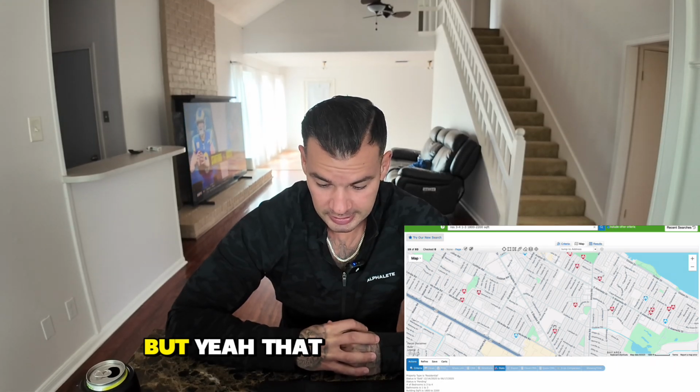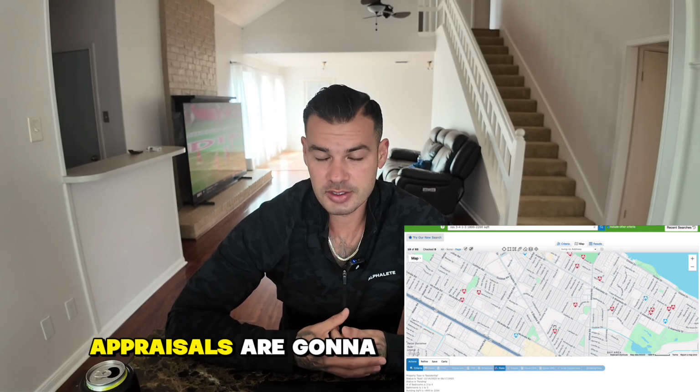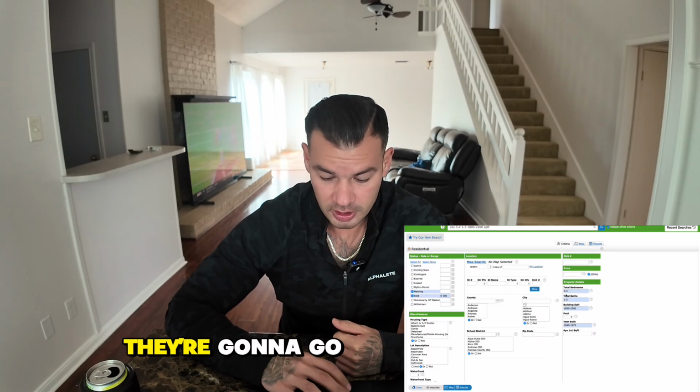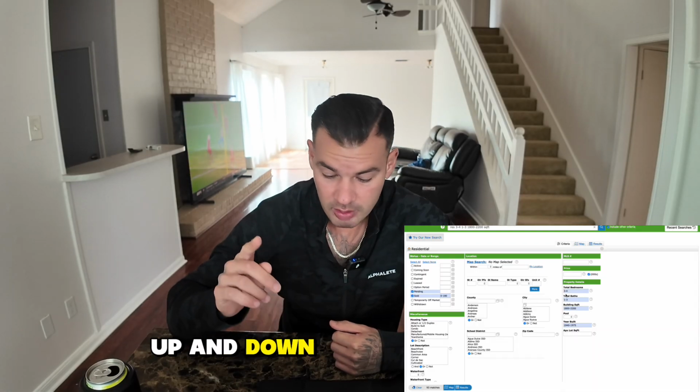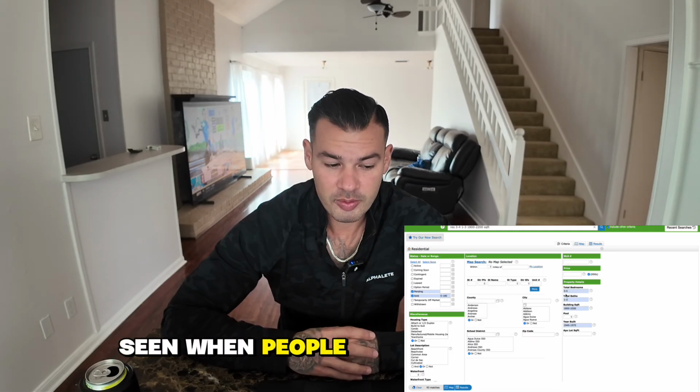But yeah, that pretty much wraps up how I would look at an appraisal, because that's how appraisers are going to look at it. They're all going to have the same criteria. They're going to go up or down one bedroom, up or down one bathroom, and up or down 200 square feet to find the like property, and also within a 20-year range, up or down, of your property. A lot of people get hemmed up because they don't look at the year. I've seen that when wholesalers send me a report.